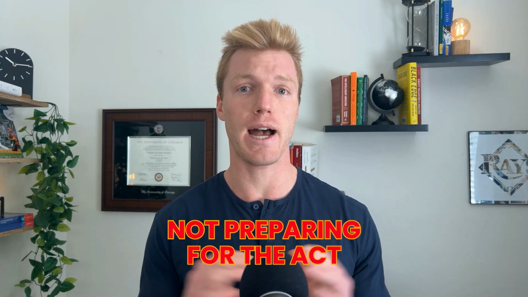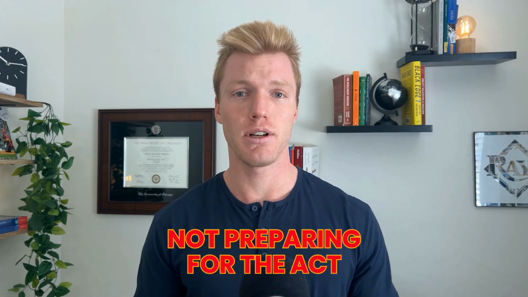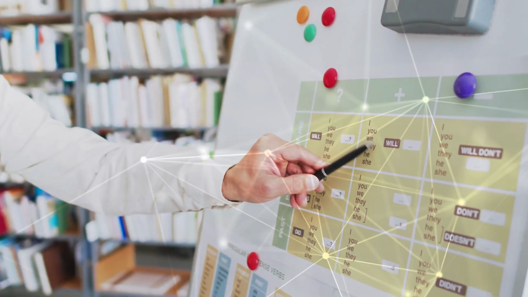So if we want to get a low ACT score, the first and best thing that I can recommend is to do absolutely no preparation for the test outside of your high school classes. A lot of students will do exactly this. They'll go into the test thinking that their algebra class, their grammar class, their geometry class will all just prepare them for what the ACT is going to throw at them. But this could not be further from the truth.